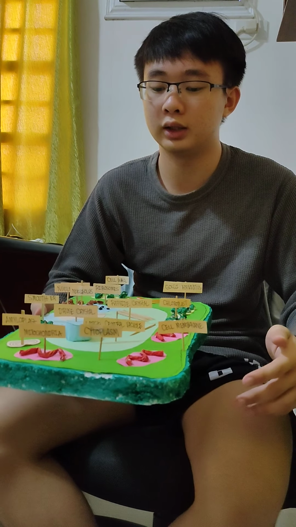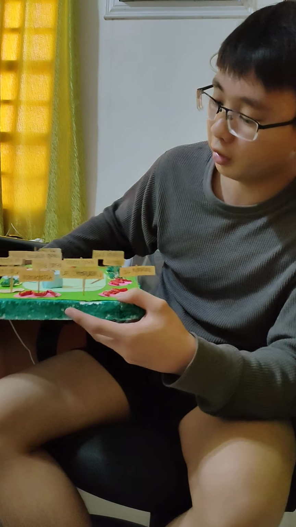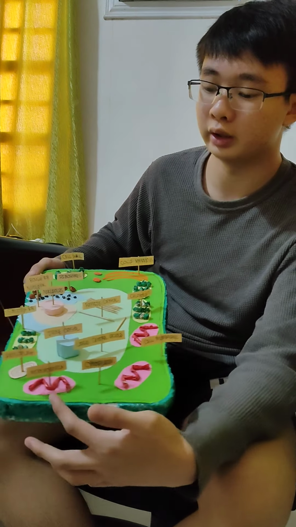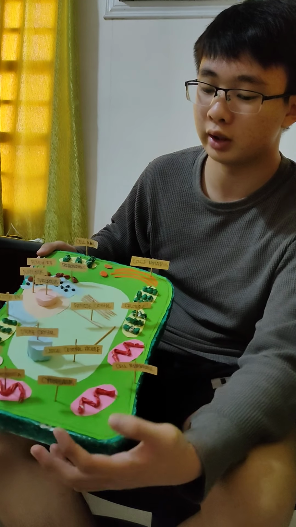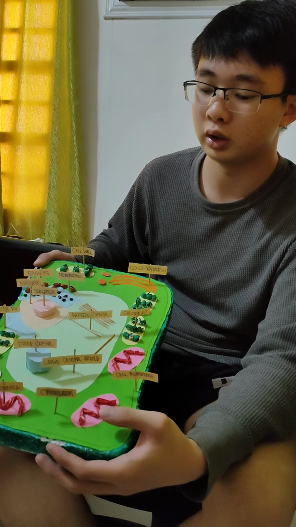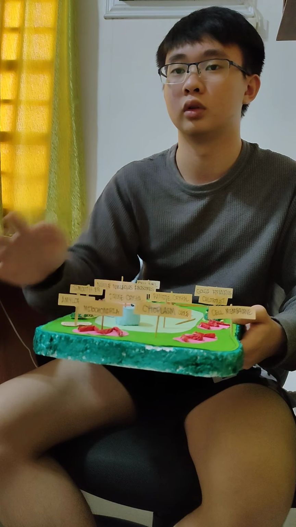Okay. Ang ating next part is mitochondria. Ang mitochondria ay ito po. Ayan. Yung pink na yan, tas may red na yan. Yan pang mitochondria. Ito. Okay.